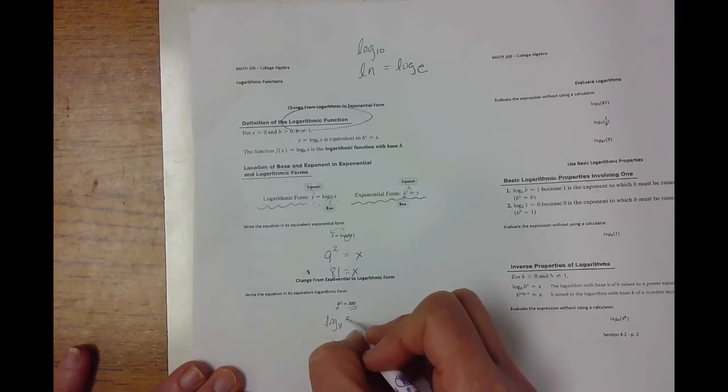So it's log base 8 of 300 equals y. It's saying 8 to what power is going to be equal to 300, and you could actually put that into your calculator, and we're going to show that to you when we get to section 4 a little bit more.